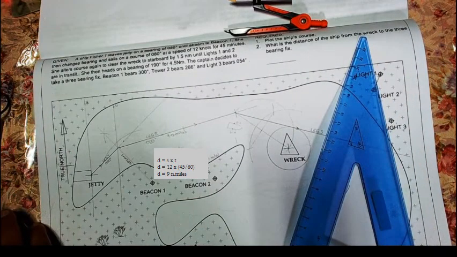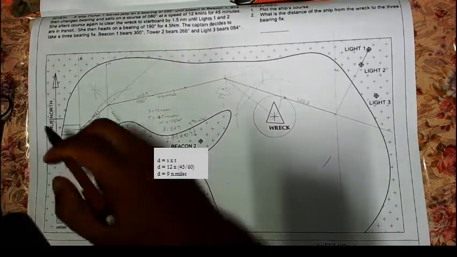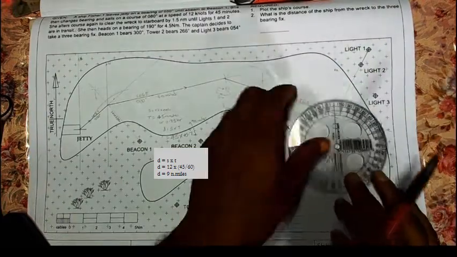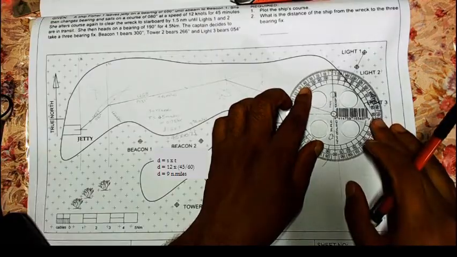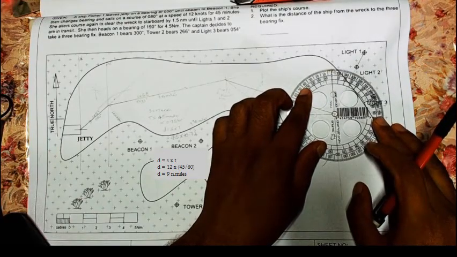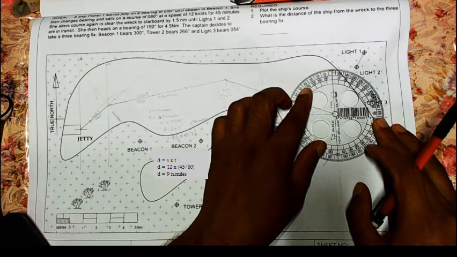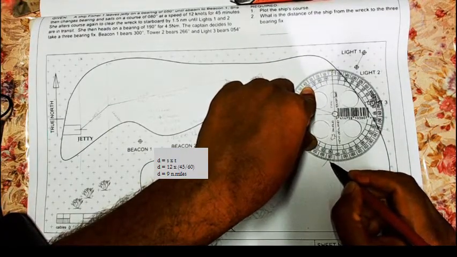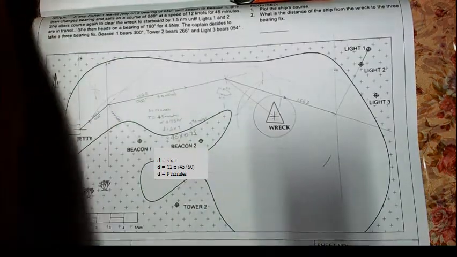Right, so once you have finished with that, she then heads on a bearing of 190 degrees for 4.5 nautical miles. So you'll transfer your north there. We are going to take an angle of 190 degrees. And on that line, you're going to measure 4.5 nautical miles. Right, that's 190 degrees.